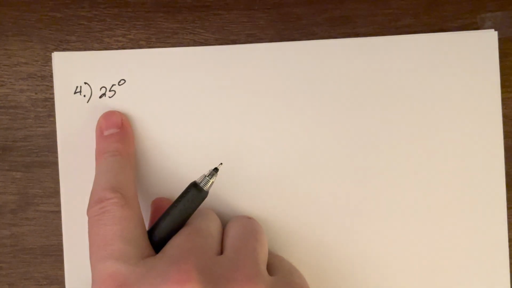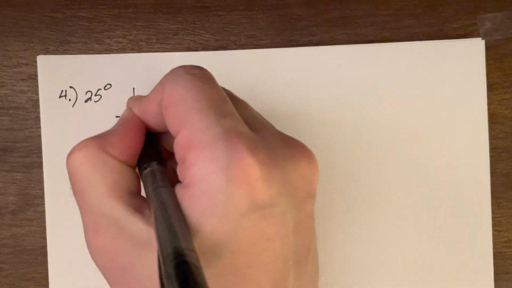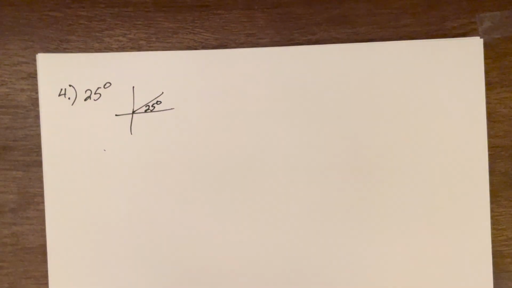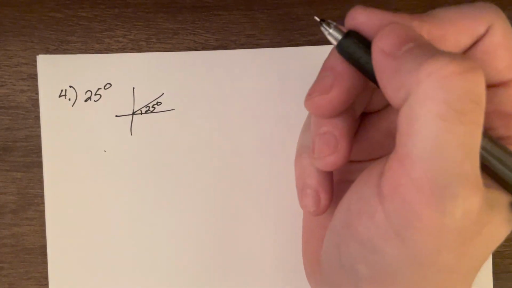So let's keep going with that. We're still finding the reference angle. Number 4, let's look at 25 degrees. Well, 25 degrees is the first quadrant. This one's almost too easy that people miss it.